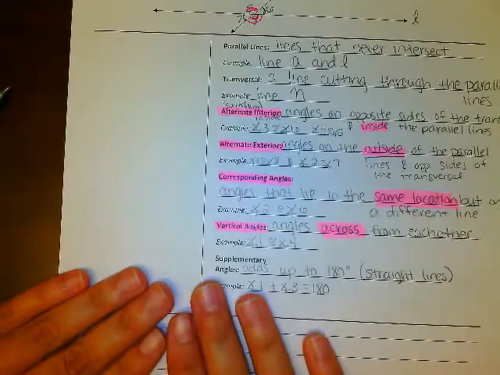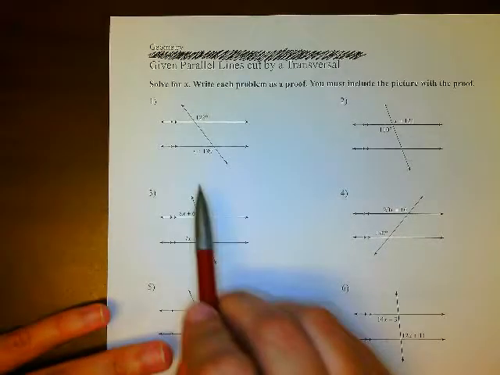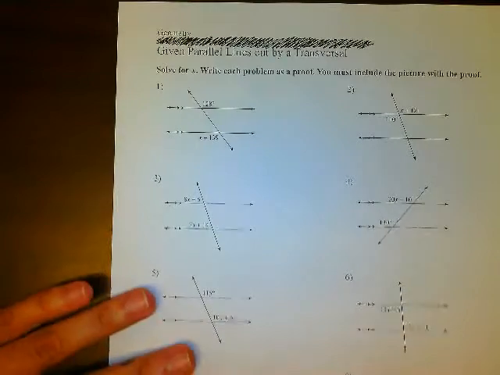So now we're looking at the back side. This is just some practice. We're going to use these notes that we just took, and we're going to start applying it to the back. So the first thing I want you to do is go through and identify what type of angle relationship this is.